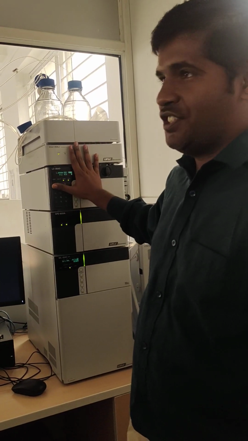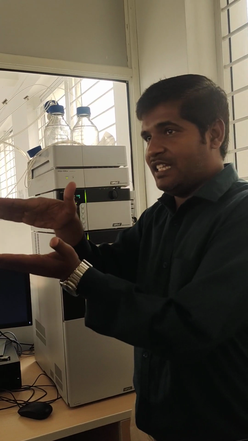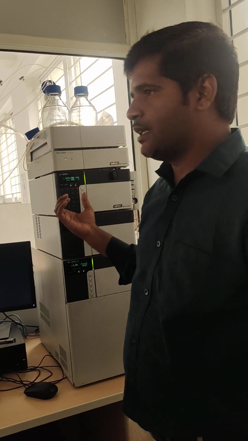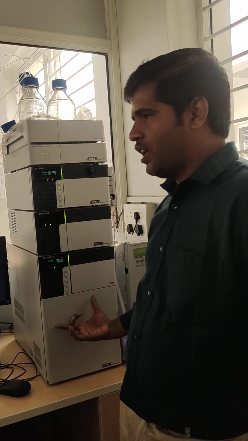So which system do we have? Prominence modular system means all sections are inbuilt or in a molded section. Molded means we can replace one compartment with another. If we get a problem in the pump, we can replace it with another pump. If we get a problem with the detector, we can replace it. If we get a problem with the injector, we can replace it with another injector. But in the Prominence I series, we cannot replace or change anything. That is the main drawback of the Prominence I series.